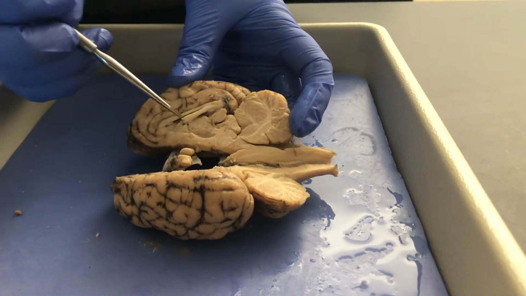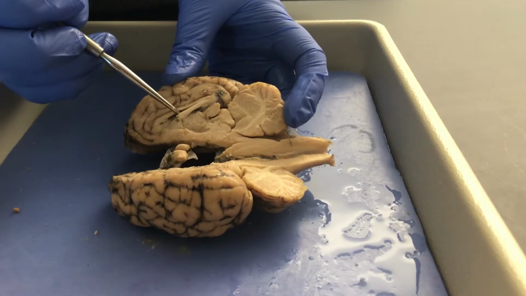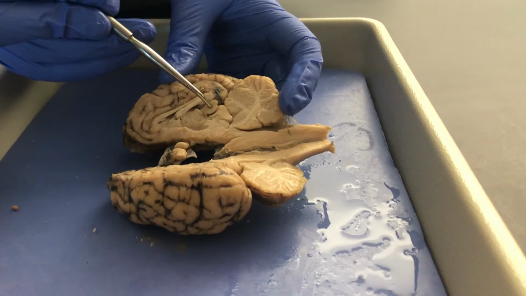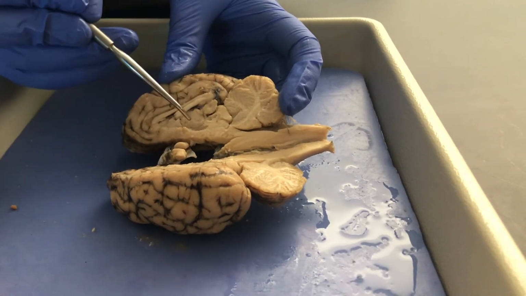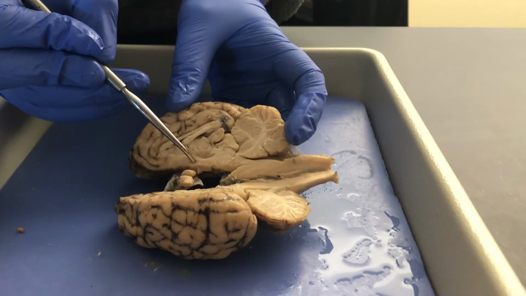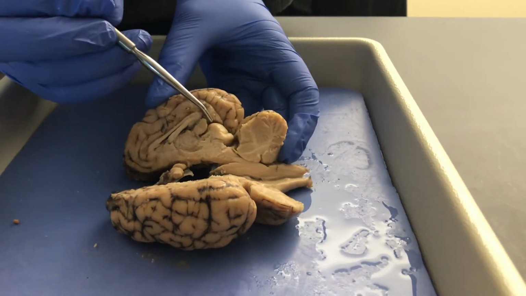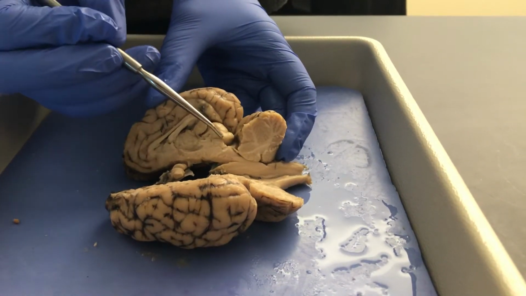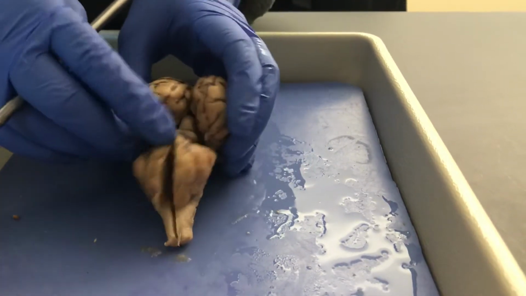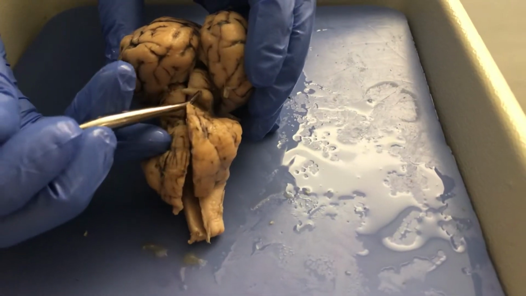Inside the corpus callosum, you have the lateral ventricles, or lateral ventricle. Then back here we have the pineal gland, thalamus, hypothalamus. Behind the pineal gland, you will see the superior colliculi, inferior colliculi, which you can see from this view as well. So you have the superior colliculi, inferior colliculi.